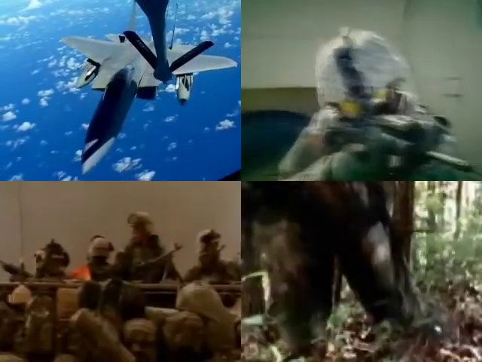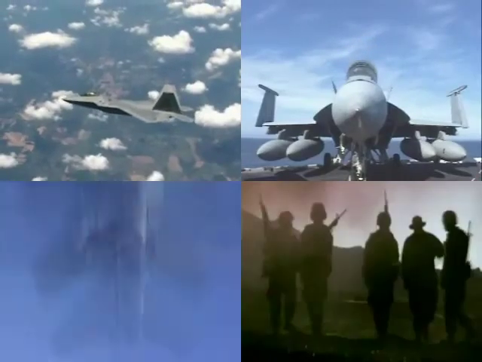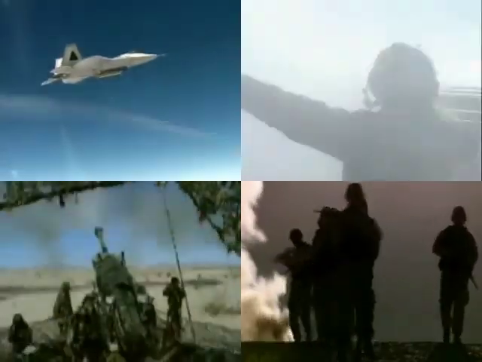Joint force presence often keeps unstable situations from escalating into larger conflicts. Presence can take the form of forward basing, forward deploying, or pre-positioning assets. Various joint operations, such as show of force or enforcement of sanctions, support deterrence by demonstrating national resolve and willingness to use force when necessary.